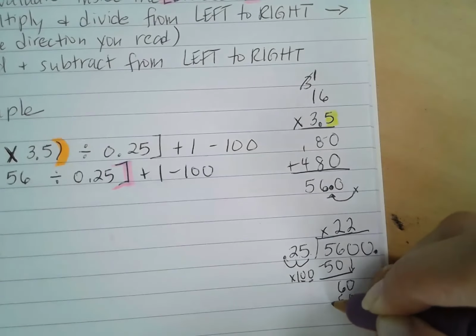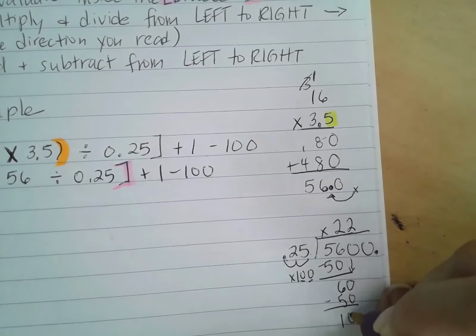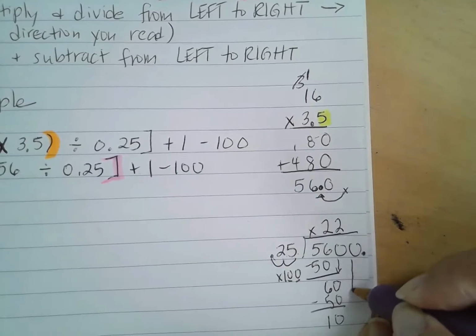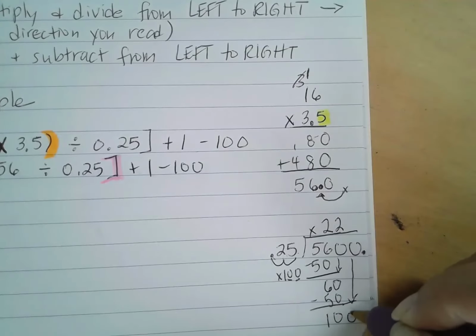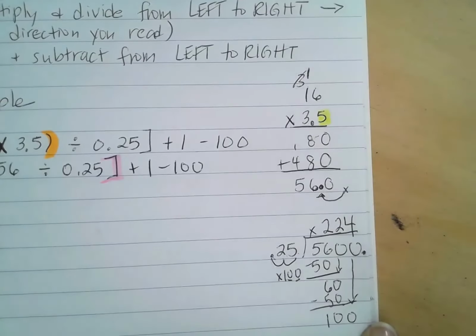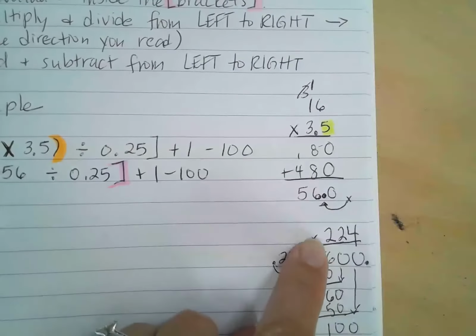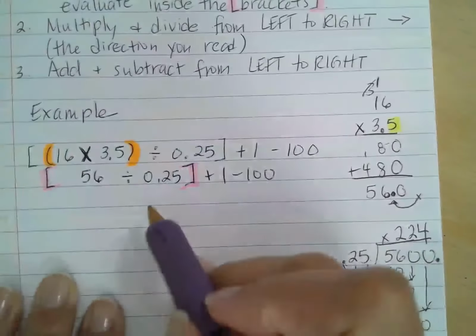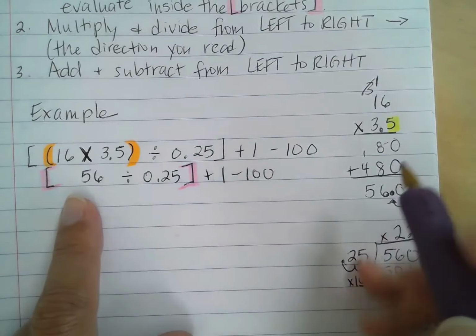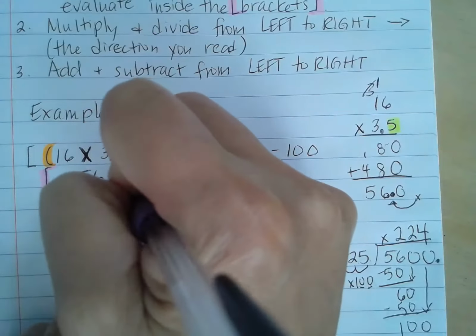I subtract, and that leaves me with 10. 10 is smaller than 25. Here's my last 0, I'm going to bring that down. 25 goes into 100 4 times. So there is my answer, 224. 25 hundredths divides into 56 224 times.